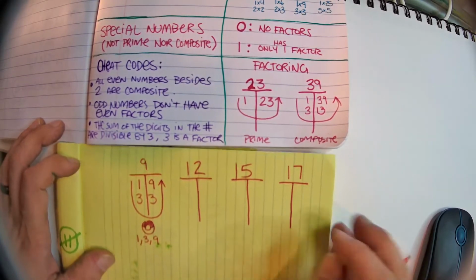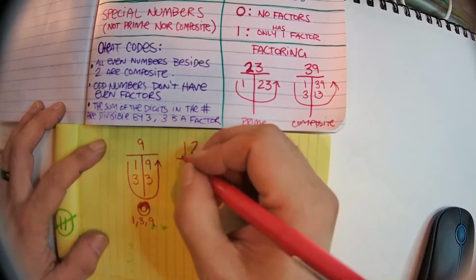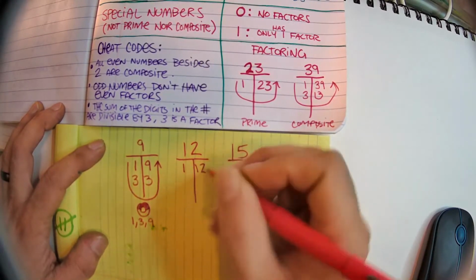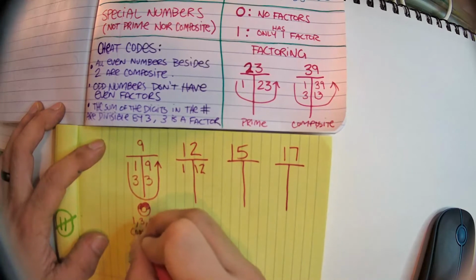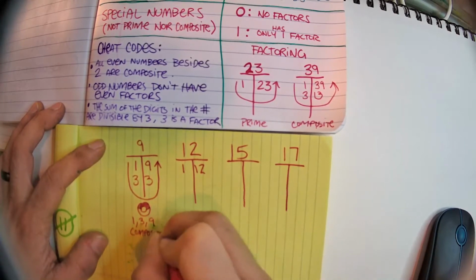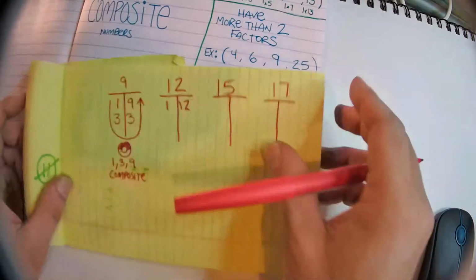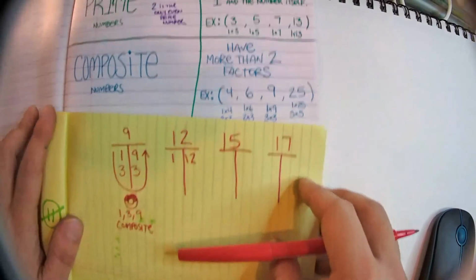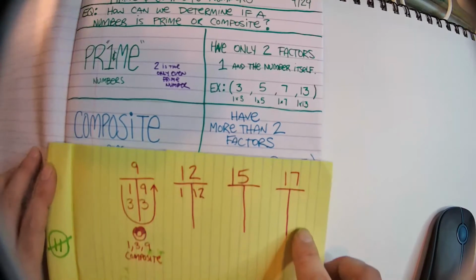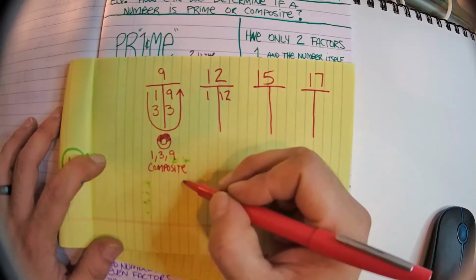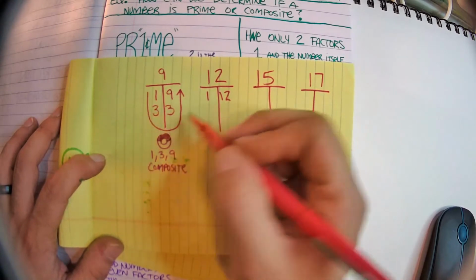All right, so let's look at the number 12. 12, obviously our first factor pair is 1 times 12. Oh, we should also mention that 9 is a composite number because it has more than 2 factors, right? Sorry, that's an important part. Composite numbers have more than 2 factors. Prime numbers have only 2 factors. So 9 is a composite number because it has more than 2 factors.